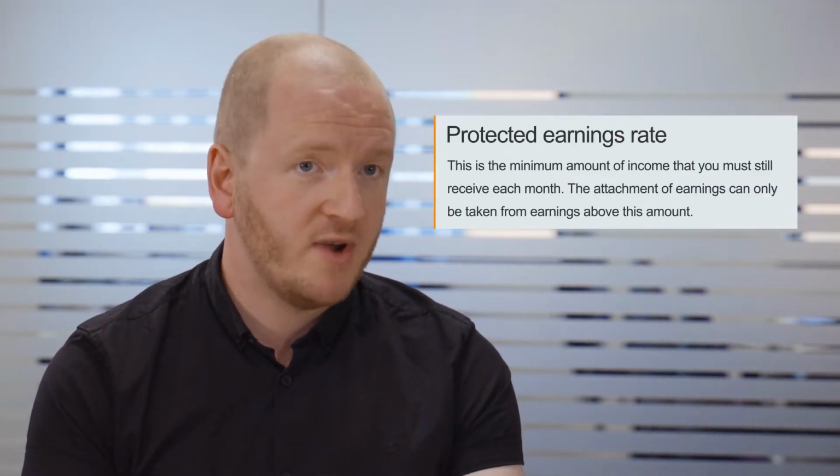For a creditor to get an attachment of earnings, they usually need to apply to the court, but for some debts such as council tax and benefits overpayments, no court action will be needed. If your creditor applies for an attachment of earnings, the court has to decide how much you can afford to pay your creditor, and to do this, it will work out the minimum amount of money you need to live on, and this is called the protected earnings rate.